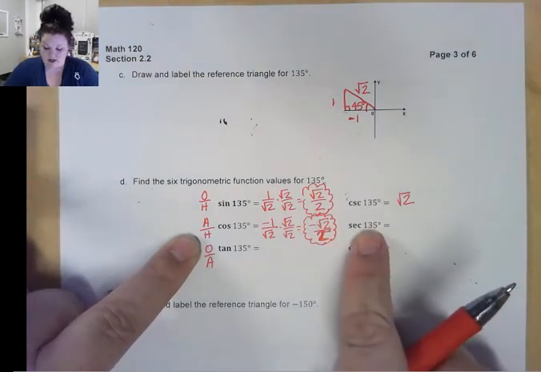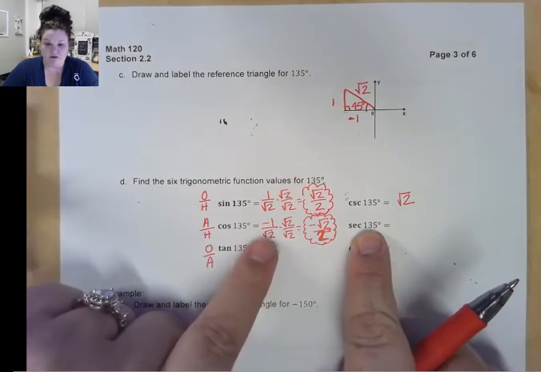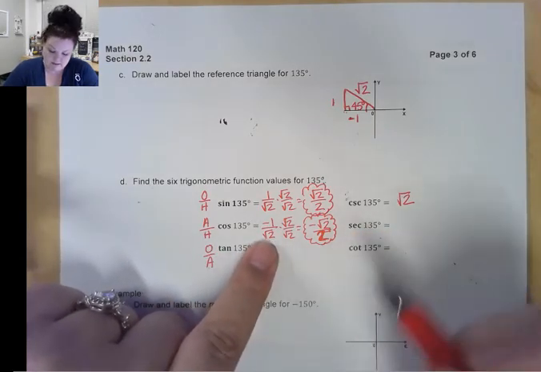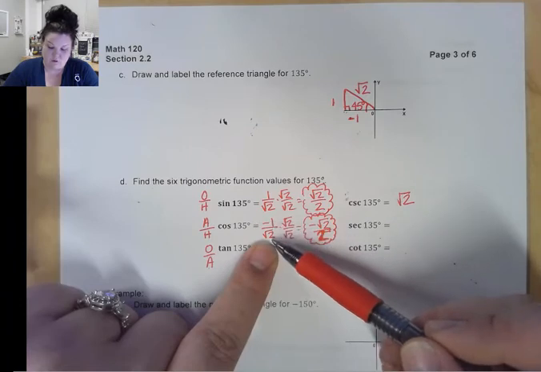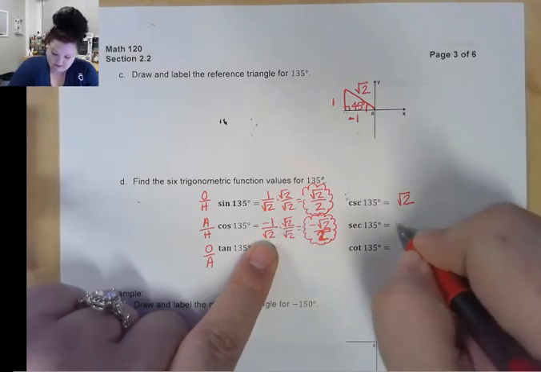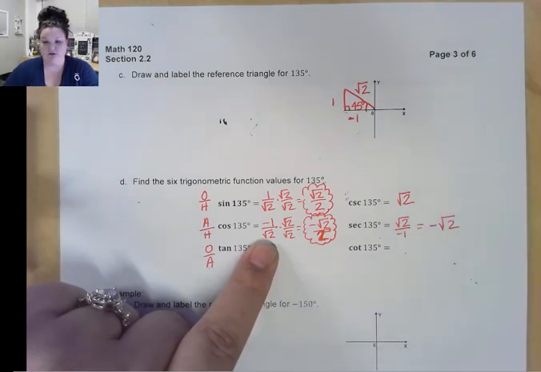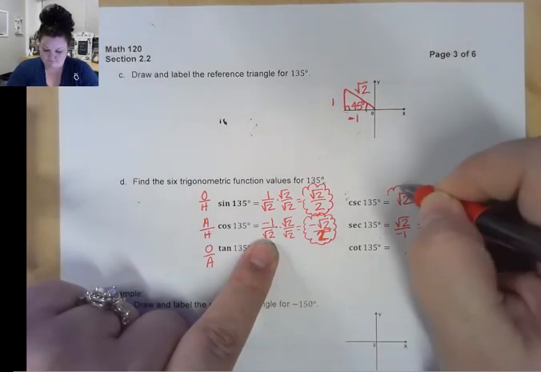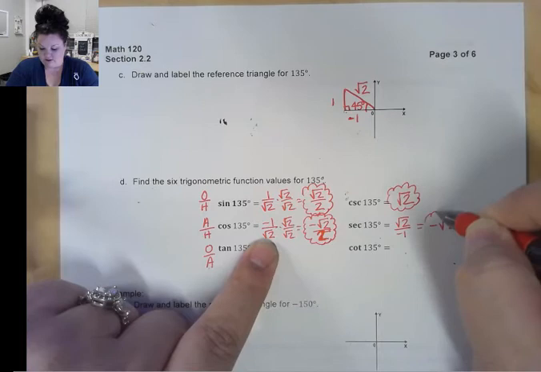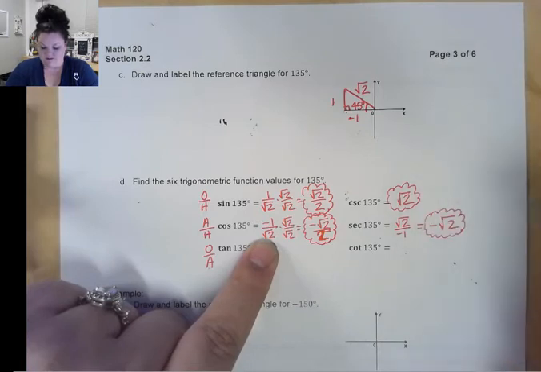And then whenever I do the reciprocal of cosine to get secant, instead of -1 over square root of 2, I get square root of 2 over -1, which is just negative square root of 2, right? Guess if we're going to circle one, we should circle all.